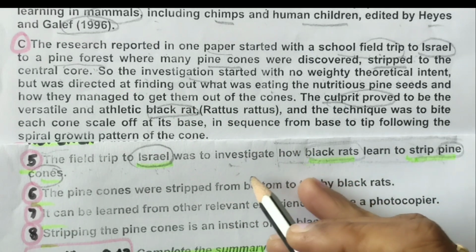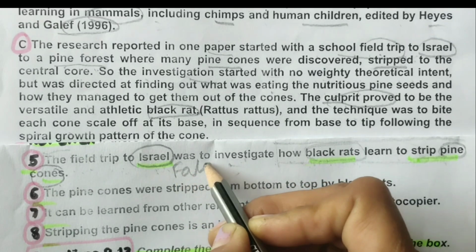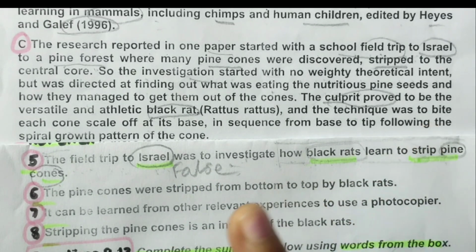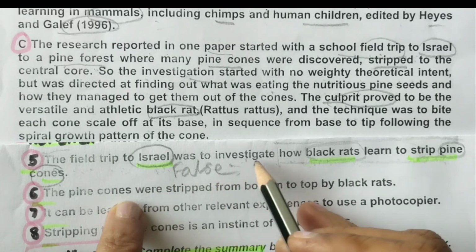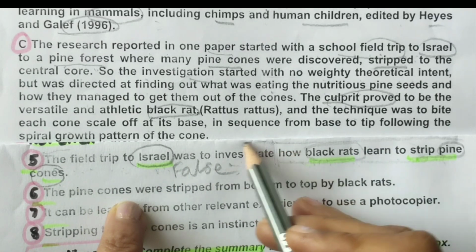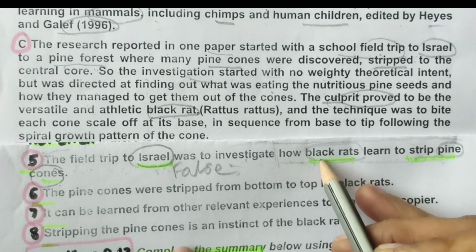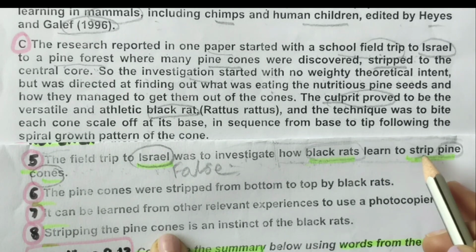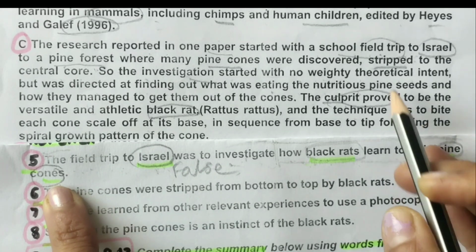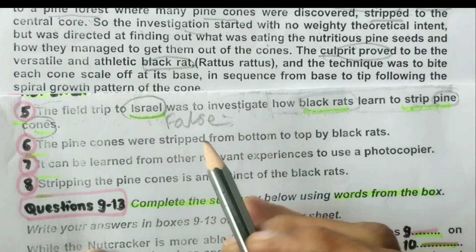It means there is a contradiction in the statement, that's why it is false. Got it? It is not correct. The field trip to Israel was to investigate, up to investigation it is correct, but after that they were not investigating about black rats particularly, they were investigating who had done this stripping of pine cones. Got it? My point is clear, hopefully.